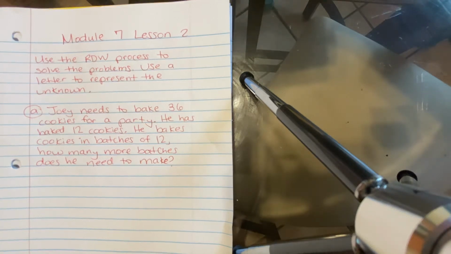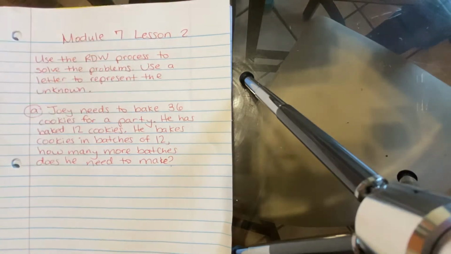Everybody, this is Module 7, Lesson 2. Again, I'm not sure if this is one of the ones that I included in your spring break packet. If I did, just check along with what you wrote. If I didn't, then you can just pause the video and for each problem, work it out and then see if you got the same thing I did.